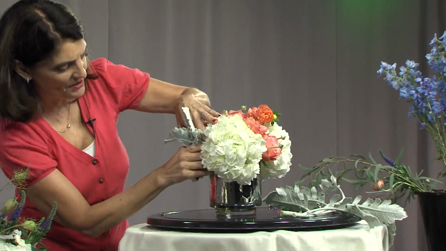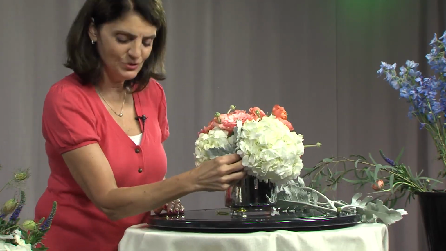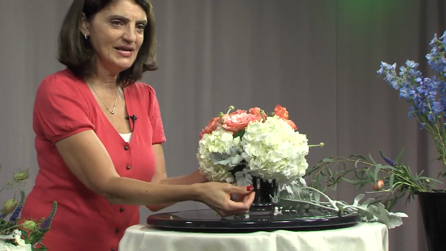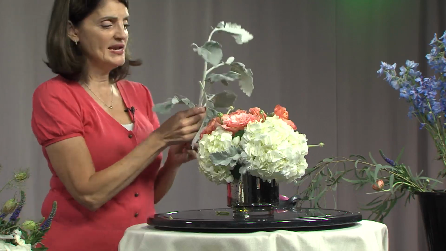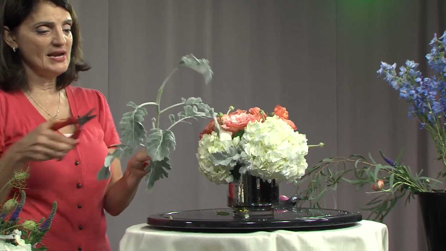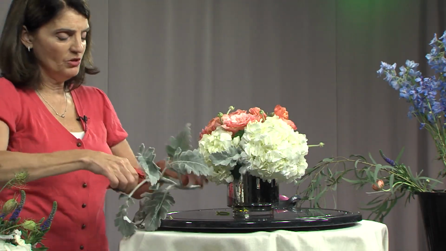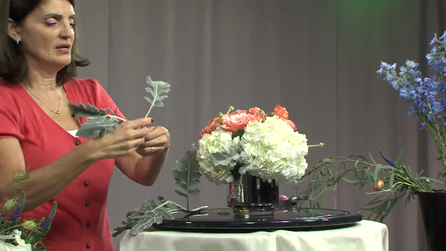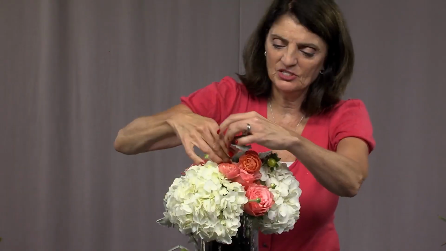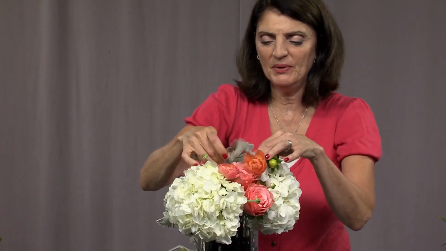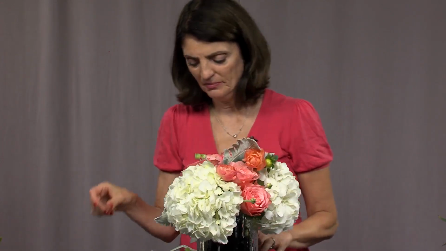Maybe right here, I'm going to stick it in between the 2 hydrangeas, just to add a little bit more color, more texture. And now with this one, I can do that again. If I want a taller one to come out the middle, I could stick that right in the middle, stick it down, and just a little bit shows up and adds a little bit of color out of the top. Well, this one broke, so I will cut that off.